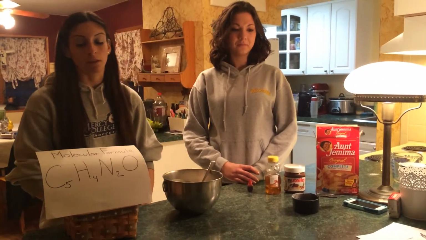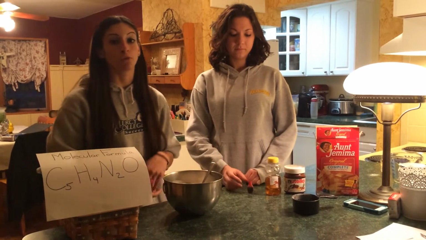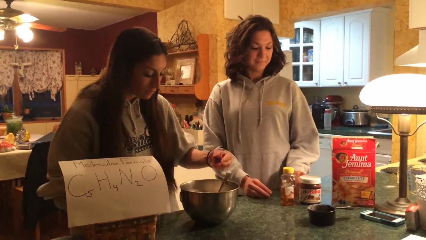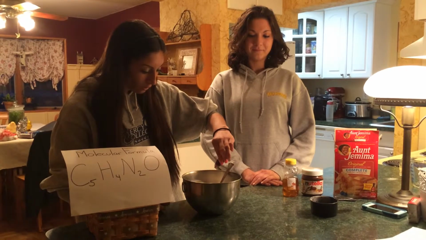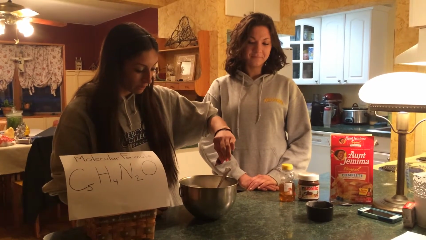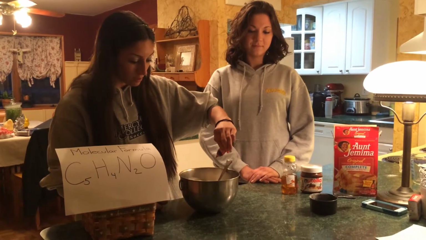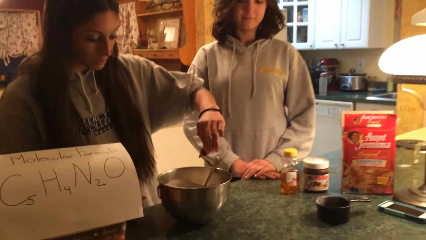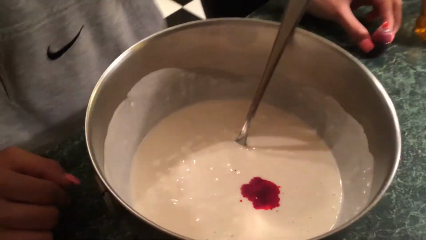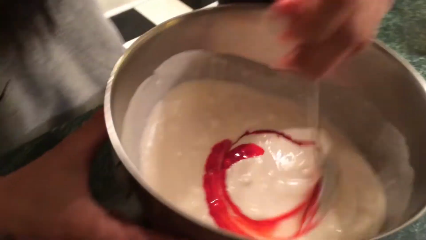To begin step 1, since there are 5 carbons in the molecular formula, we are going to multiply 5 times 2 and then add 2, giving us 12 drops of food coloring. 1, 2, 3, 4, 5, 6, 7, 8, 9, 10, 11, 12. Now I will begin to mix.